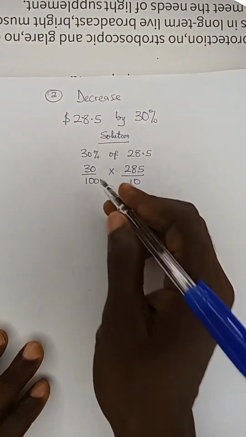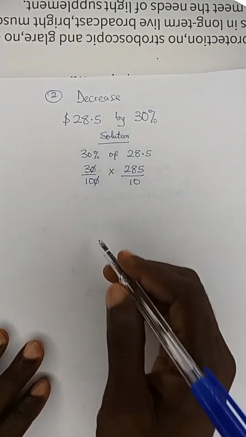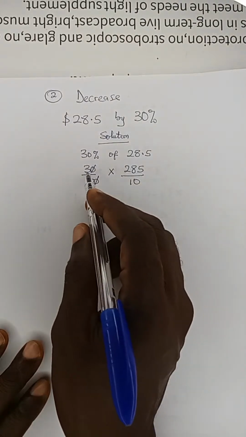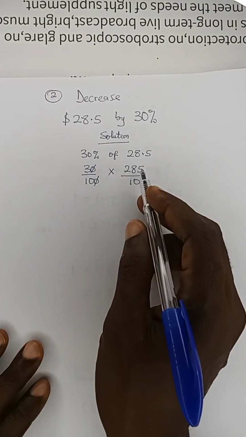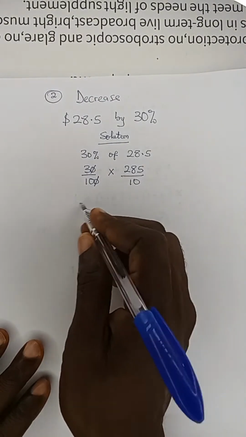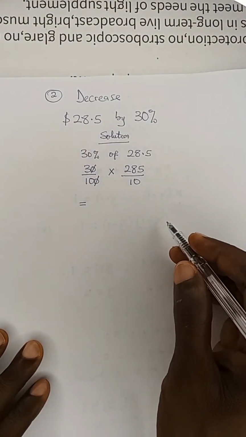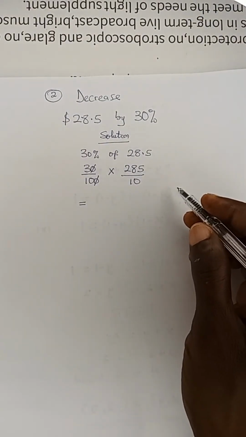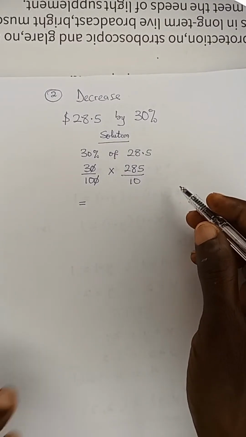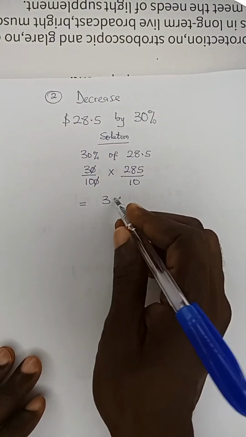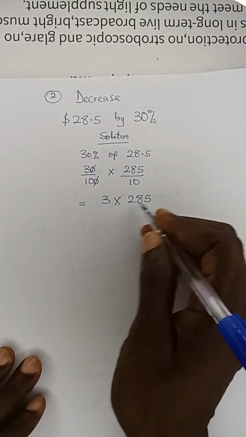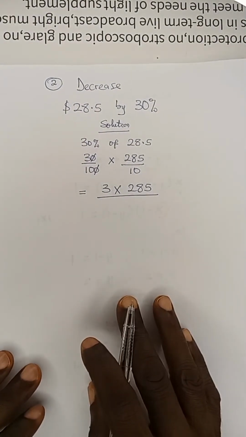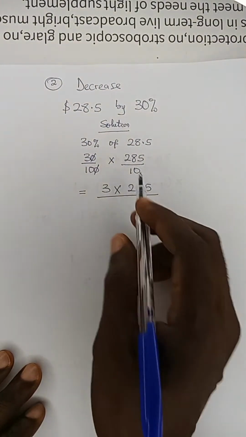Now, 0 here, cancel this one. And then we're having 3 times 285. All right, 3 times 285. What would that give us? Can somebody do that? So we're having 3 times 285 over, then this other one we have 10 times 10.